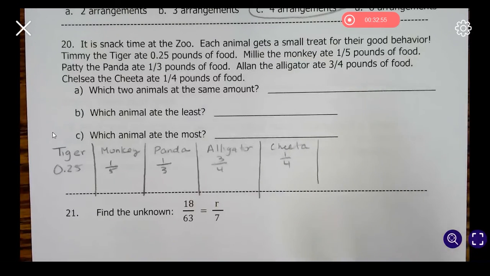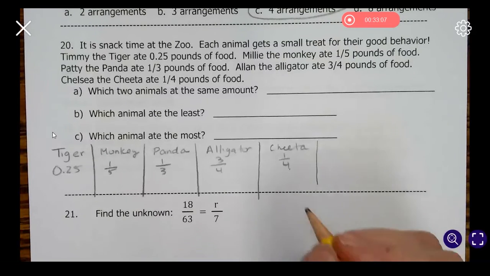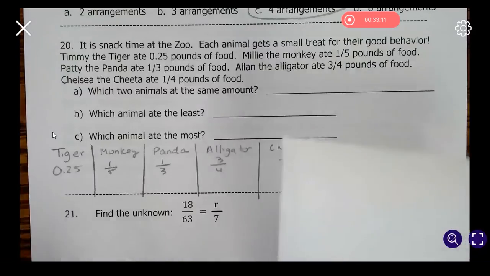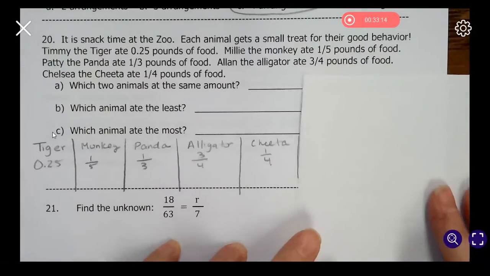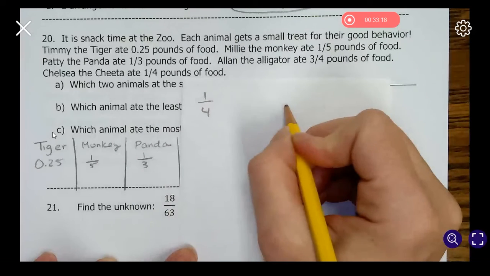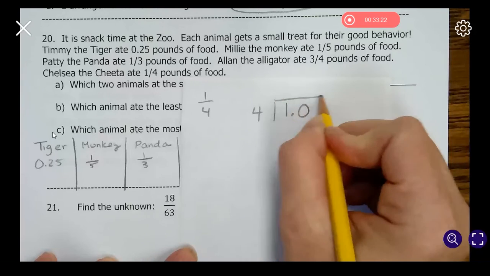Now I'm hoping you know that some of these are by memory, okay? I'm hoping you know that 1/4 is 0.25. That should be one that you have committed to memory. If not, I'm going to prove it to you now. So we have 1/4, that's 1 divided by 4, okay? 0.